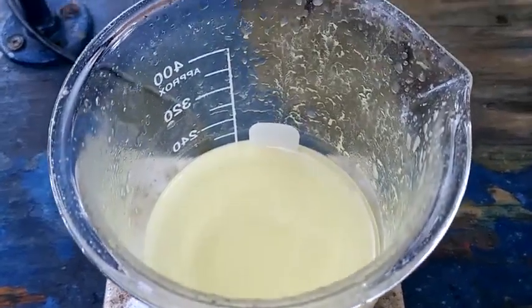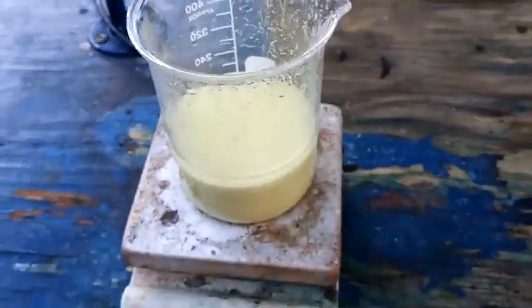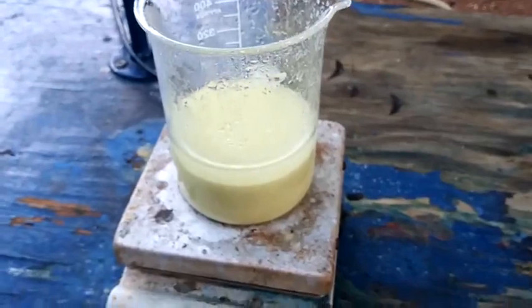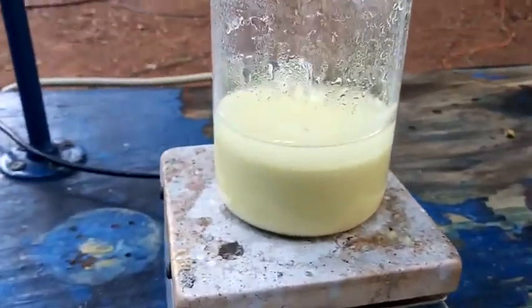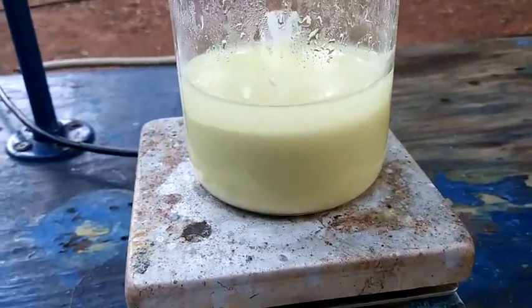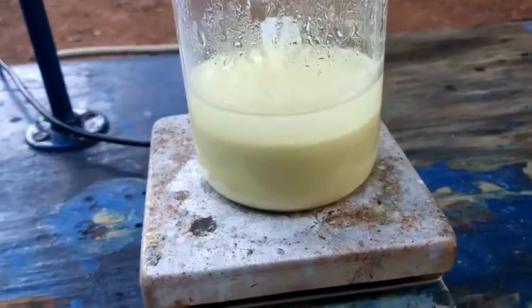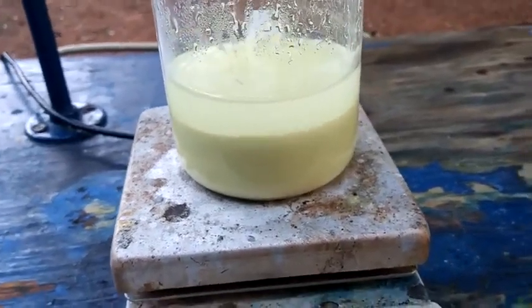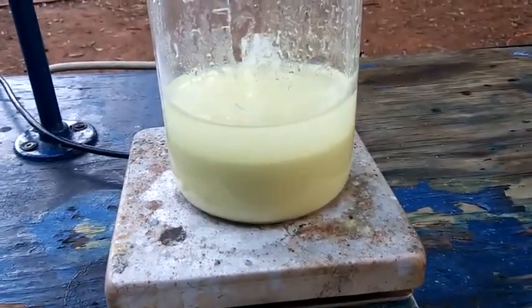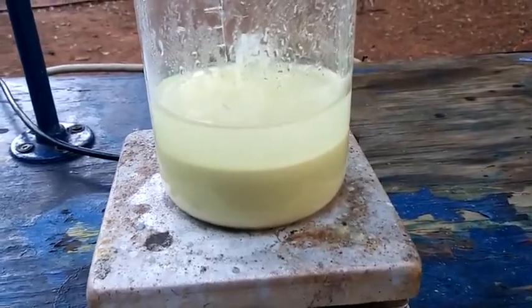But you guys can see what color it is. You can see that it's already starting to separate out. The moment I turn off the stirrer, it is so heavy. So filtering this stuff off should be pretty easy.